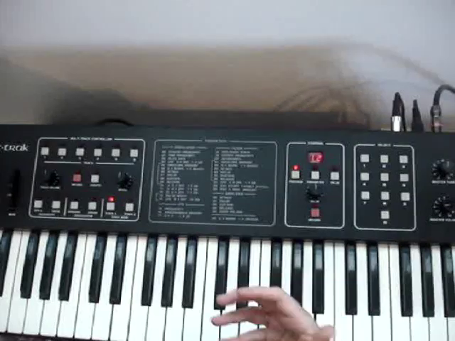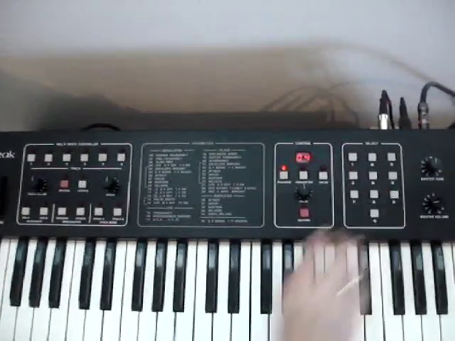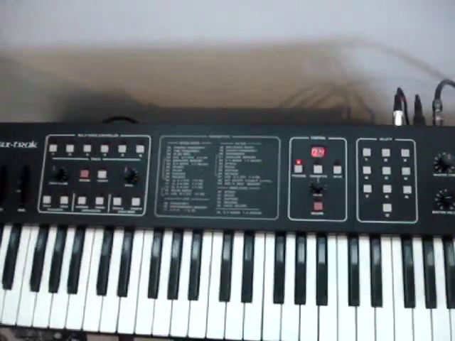So you can hear you have a much richer sound than if you just had a single program. Here's 4 again. And you can do that with any of the things you want to layer.